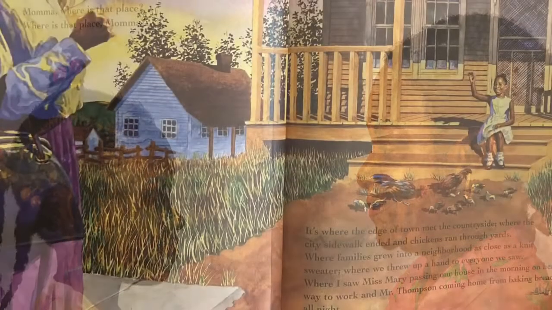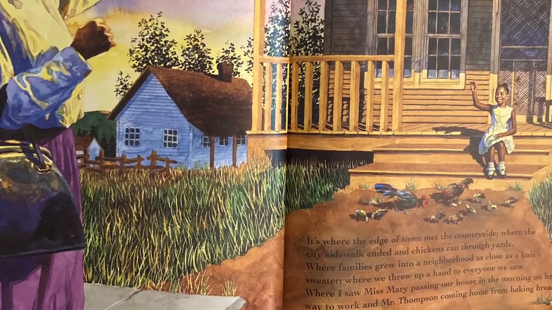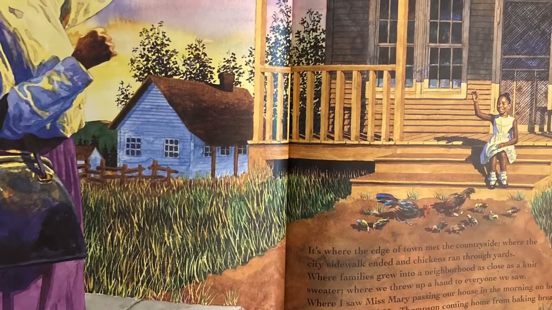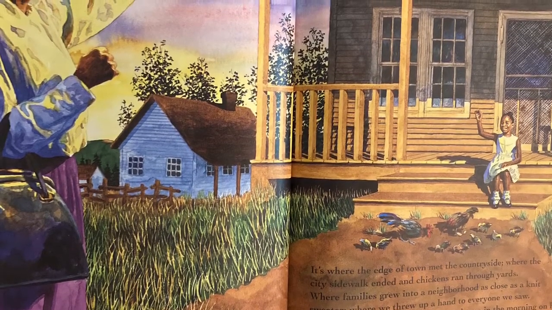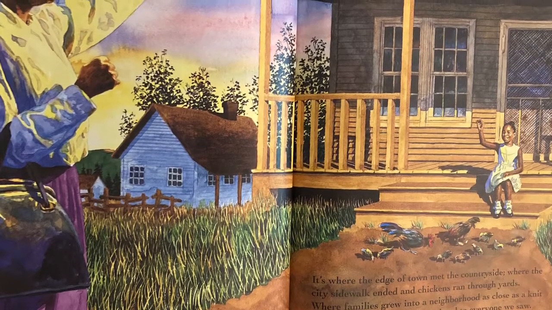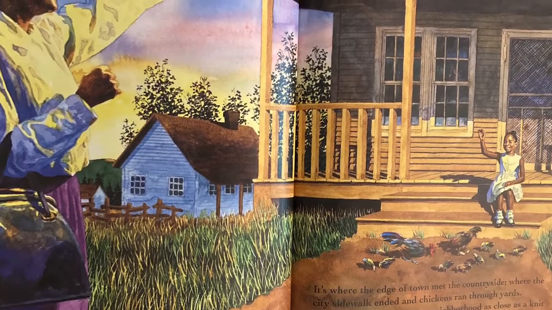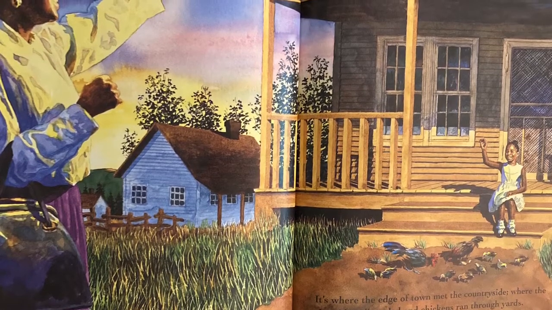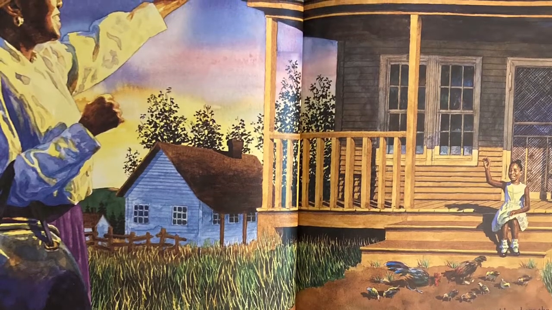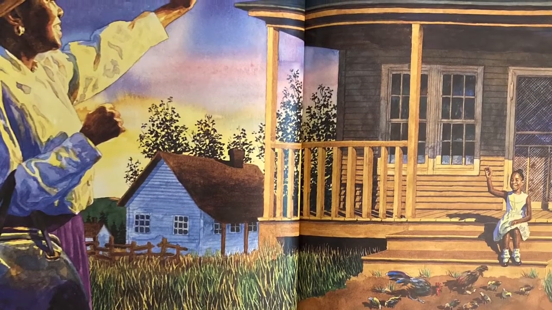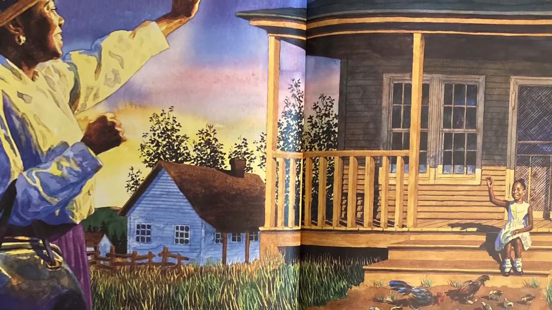"Mama, where is that place? Where is that place, Mama?" "It's where the edge of town met the countryside, where the city sidewalk ended and chickens ran through the yards, where families grew into a neighborhood as close as a knit sweater, where we threw up a hand to everyone we saw, where I saw Miss Mary passing our house in the morning on her way to work, and Mr. Thompson coming home from baking bread all night."